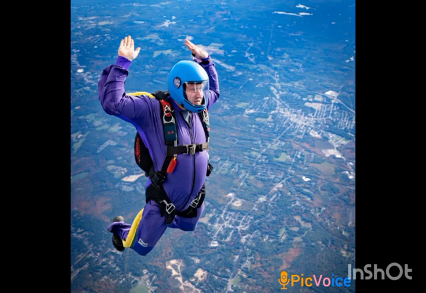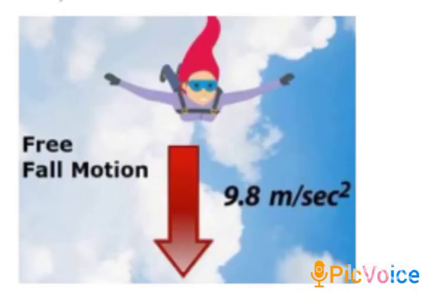Okay students, if the acceleration due to gravity is same for all bodies, then why does a person without a parachute reach the ground earlier than a parachutist when both fall from the same height? Okay, the answer is quite simple.